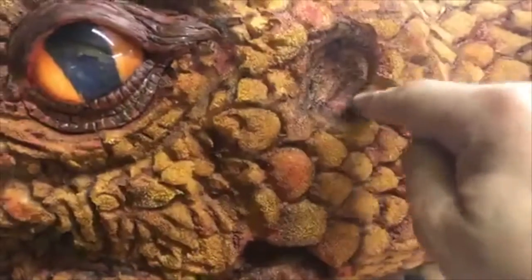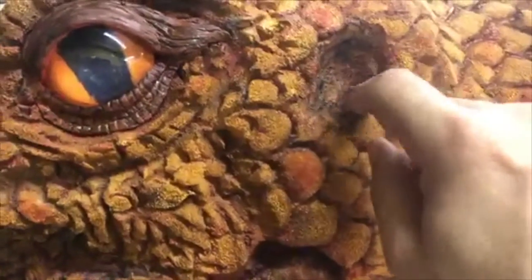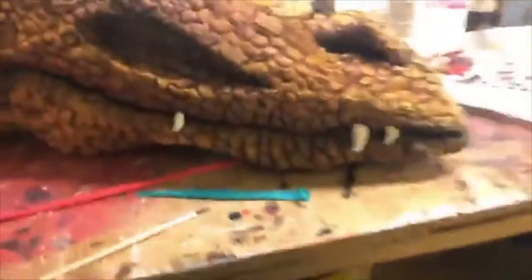So I'm going to do a similar thing with the ear holes. We call that tympanium. And I started looking at the mouth. And as I was adding teeth, sorry about the camera work there.